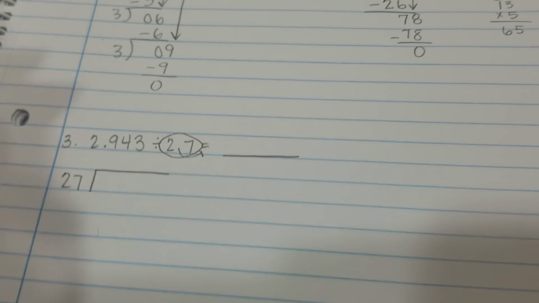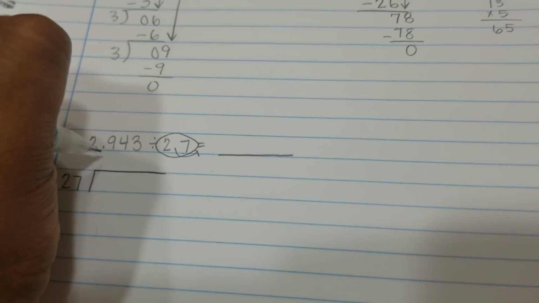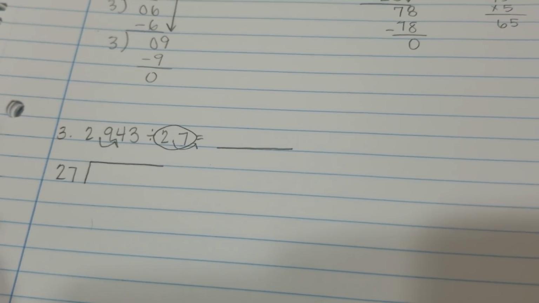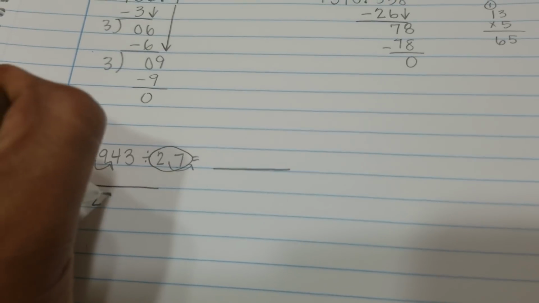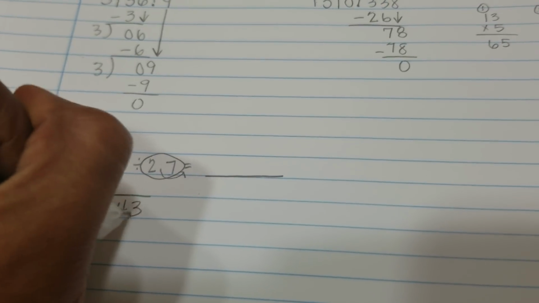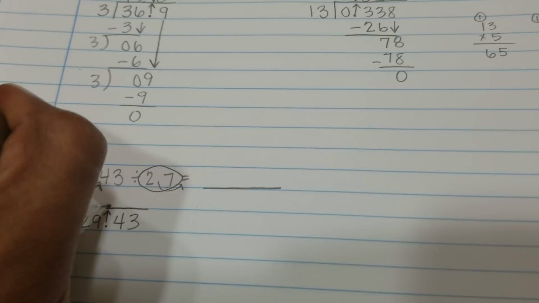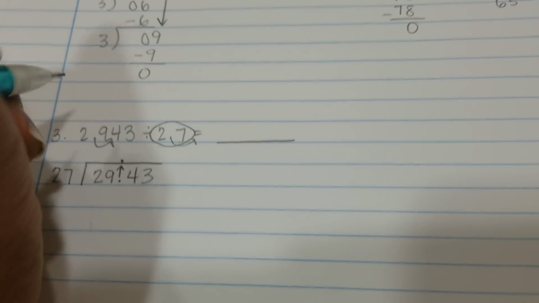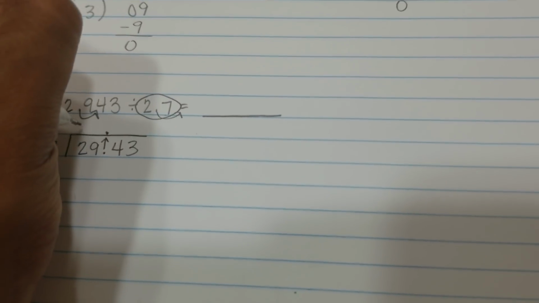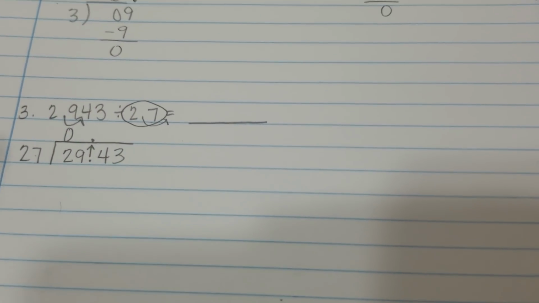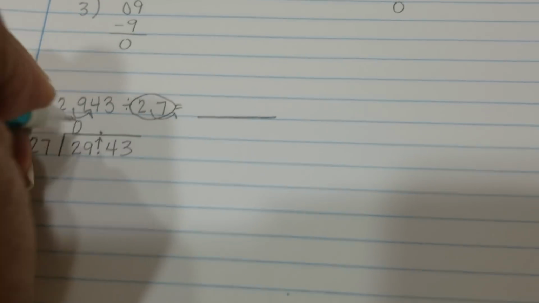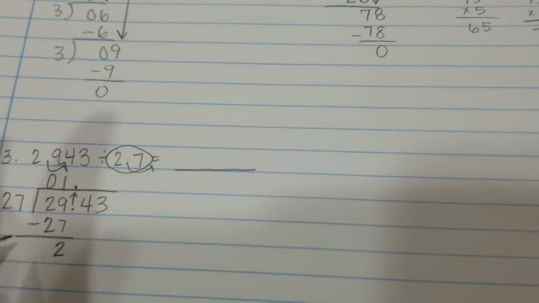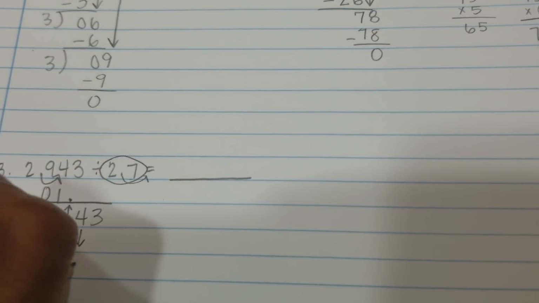Okay. If we moved it 1 time on the second number, we have to move it 1 time on the first number. So now this becomes 29.43. And we bring our decimal point straight up before we do any other division. Okay. Can 27 go into 2? Nope, 0 times. How many 27s can we take out of 29? 1 of them. So that's 27, and we subtract to get 2. And bring down our 4.